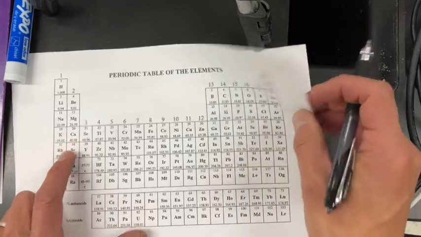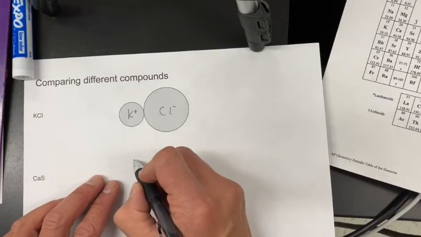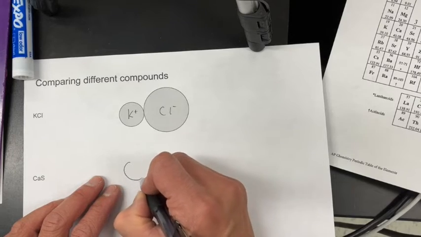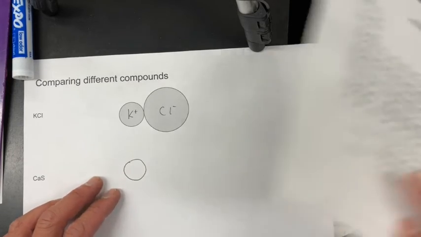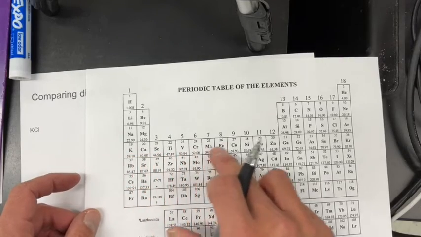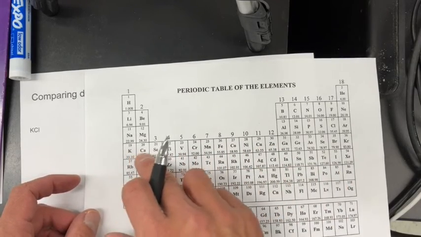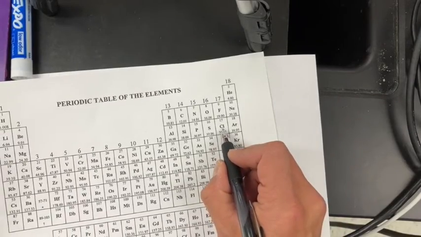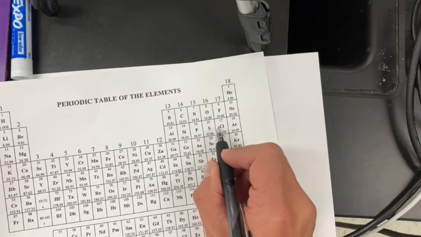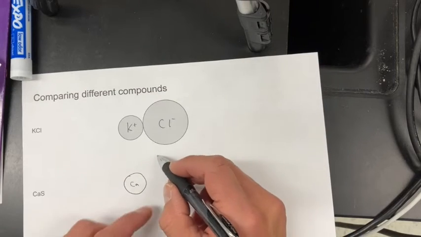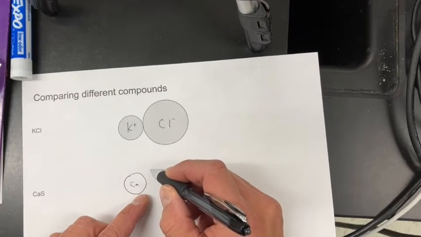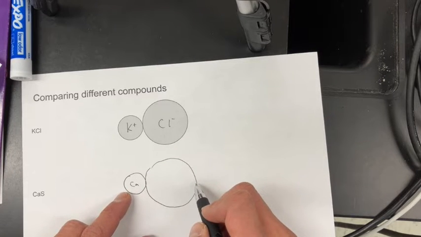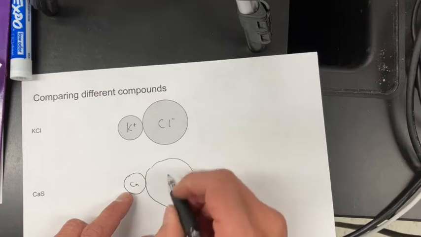If you go across the periodic table, things get smaller, so K to Ca gets a little smaller. S is a little bigger than Cl, but not much. It's pretty much the same size. So there's not a whole lot of difference in size.